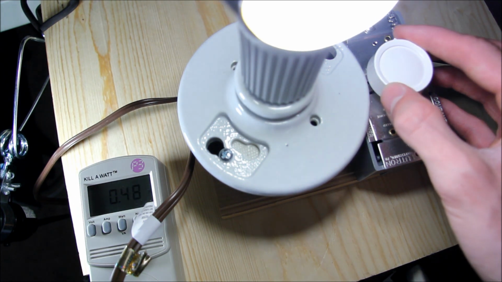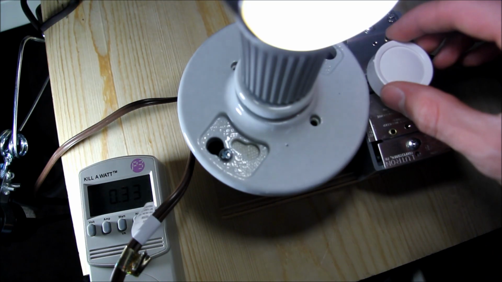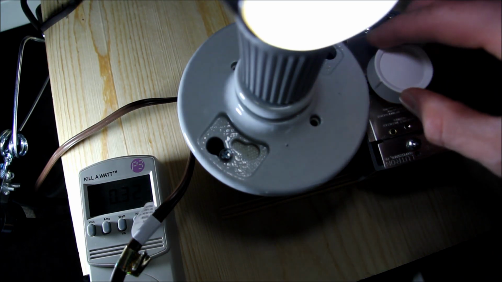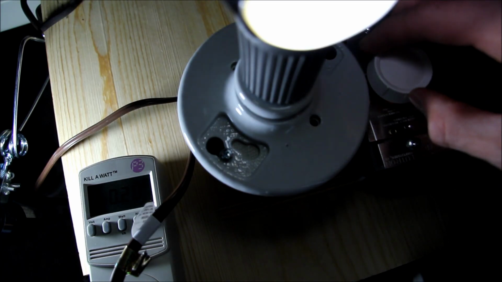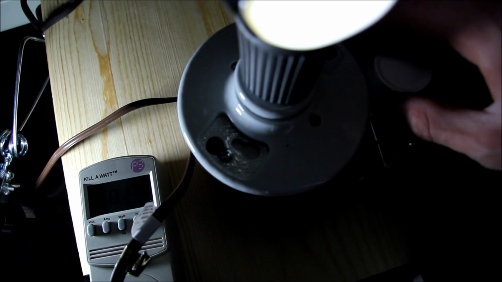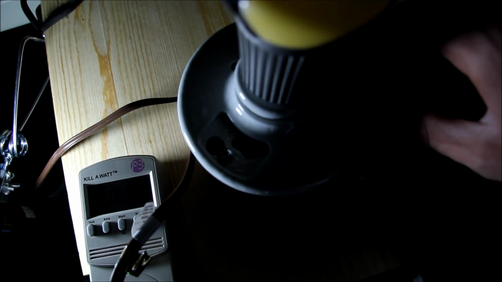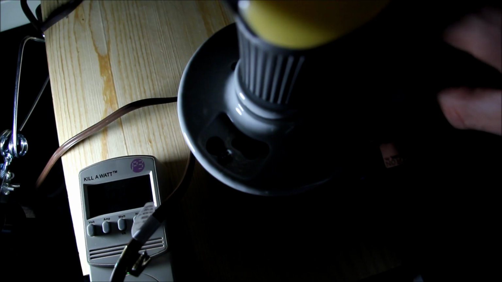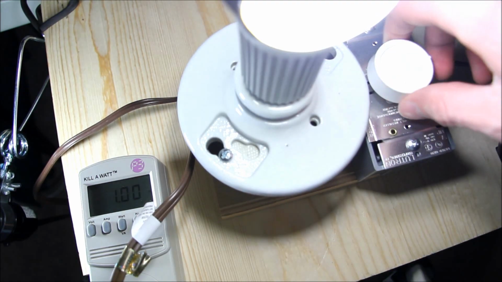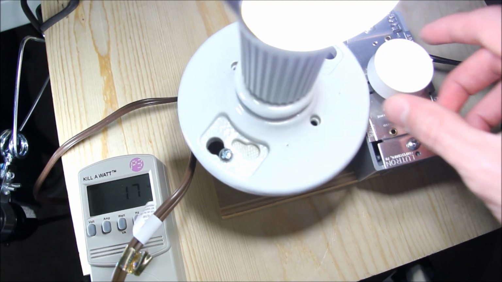Okay, and so the power factor is going down, just about like the other bulbs. Okay, it's still lit. That's the lowest power factor I've seen, I think, 0.16, and now the bulb's off. Okay, so we'll go back to volt amp mode one more time. 17 volt amps.